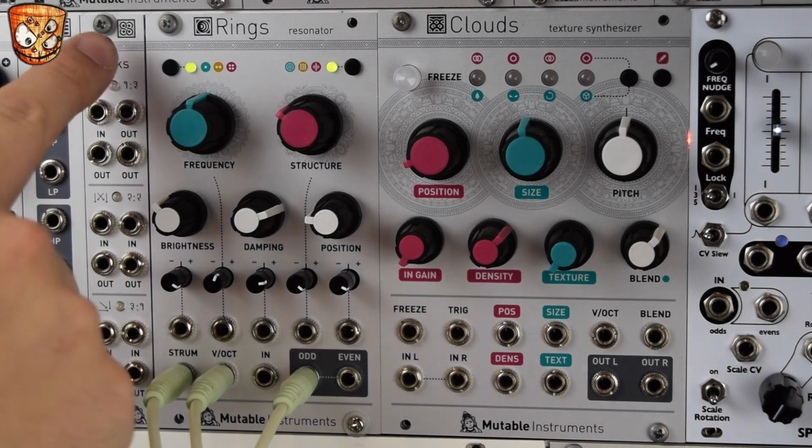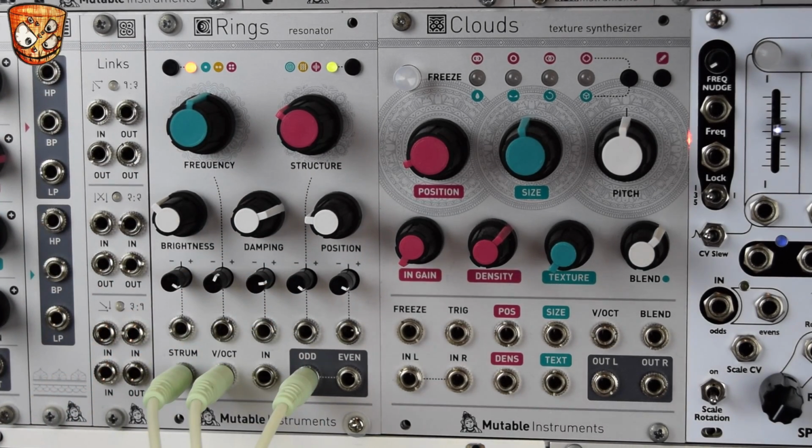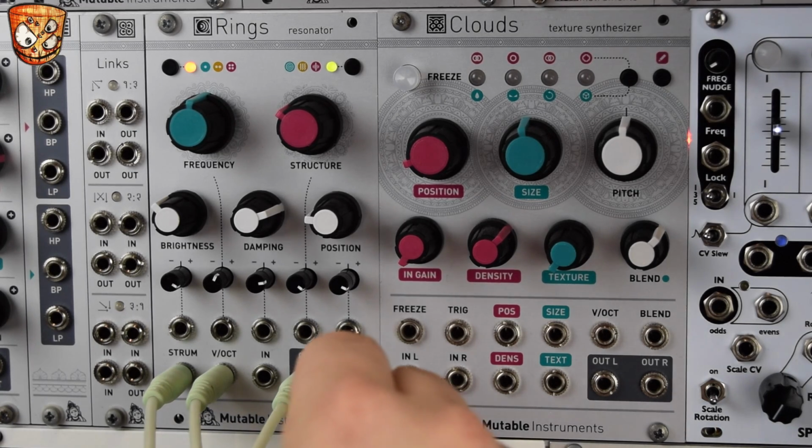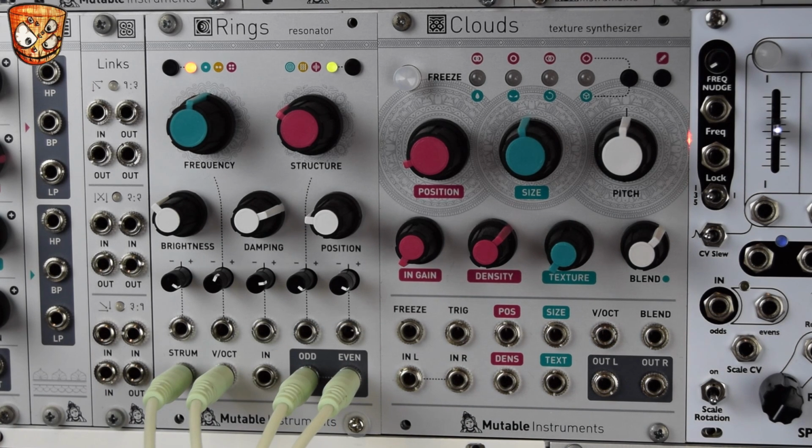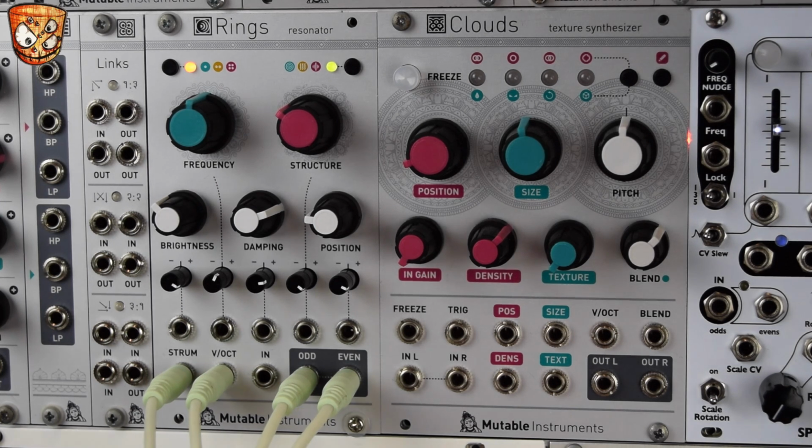Now if I flick into duophonic mode, we get two notes that overlap with each other. Now it doesn't mean we've got two volt per octave ins or two strum ins, but what this does is when a new trigger is apparent on strum or detected from a change in the volt per octave input, this lets the previous note ring and creates a new note to carry on ringing. Now if we put this in stereo with the odd and even outputs, you can hear this splits the voices between the odd and even outputs, creating a lovely stereo image. We'll stick with mono for now.